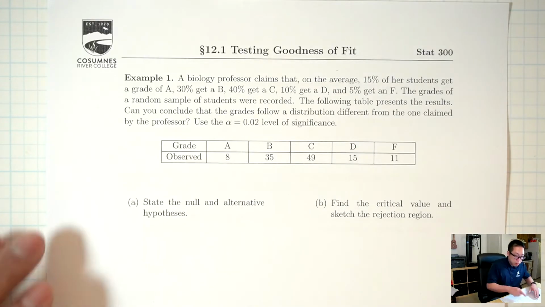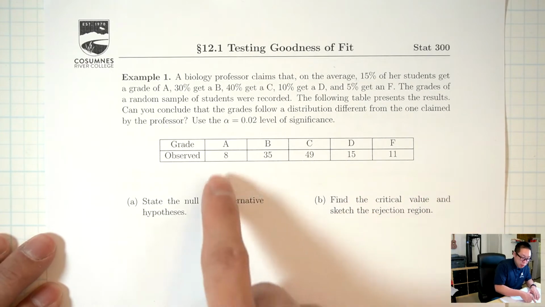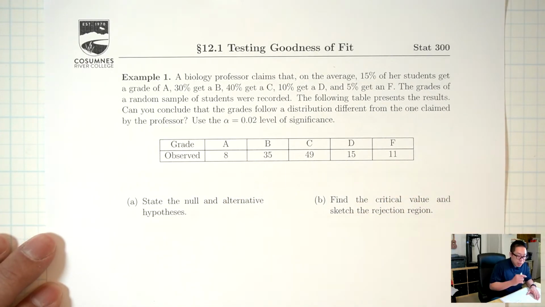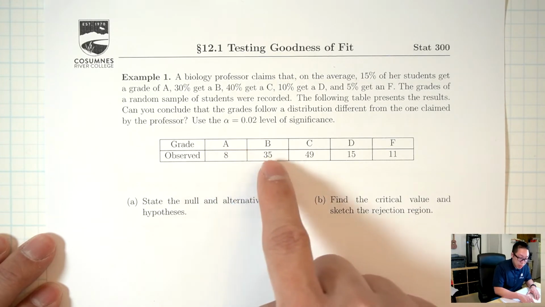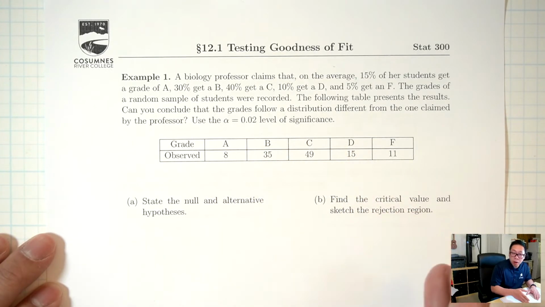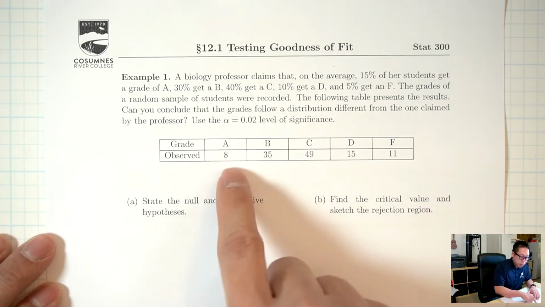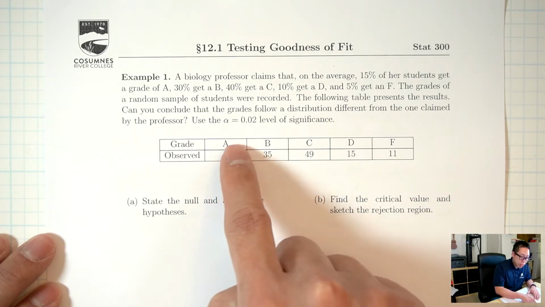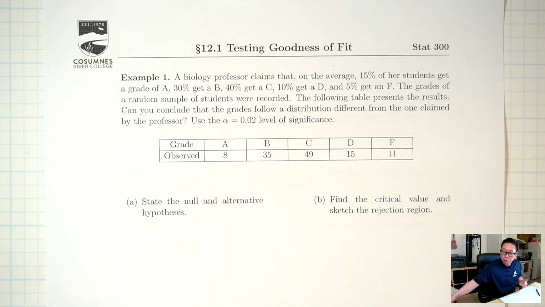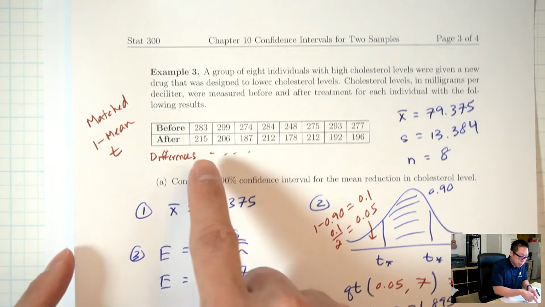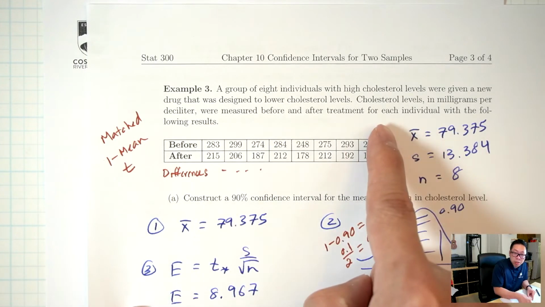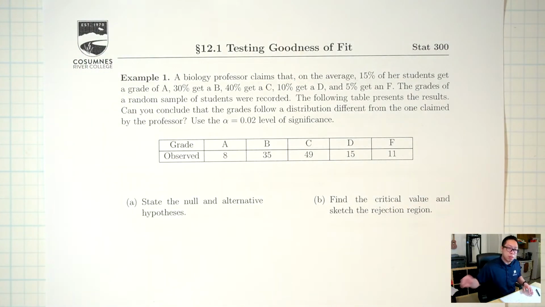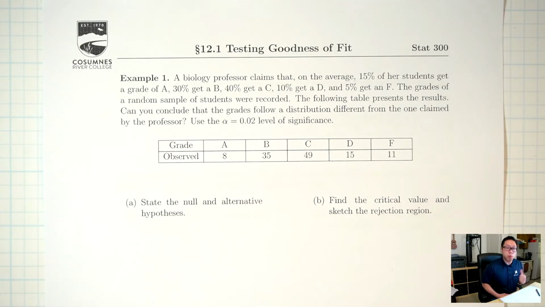What we have here, these numbers, these aren't measurements on 5 people, right? These are counts. So these are counting how many people got an A, how many people got a B, how many people got a C, and so on. So they're counting how many people are in each category, right? Which is not what we had before. Before, these were not counts of how many people are in each category. There's no categories. So that's one way to tell the difference between what we're going to do today versus what we did in the past couple of lectures.